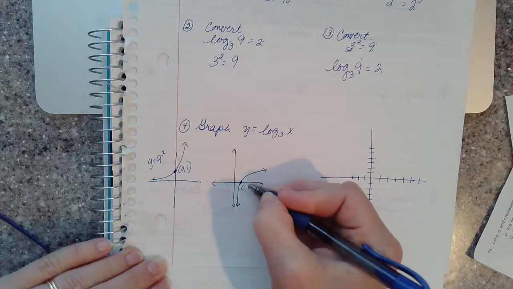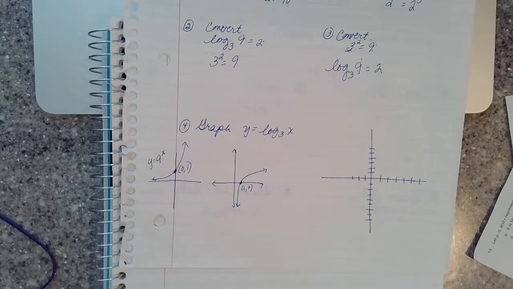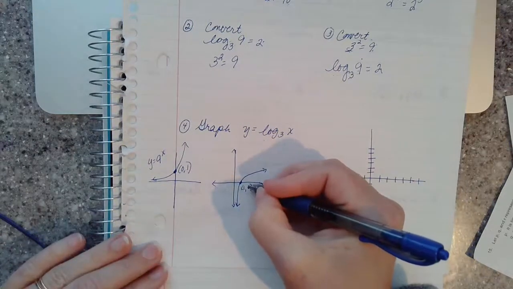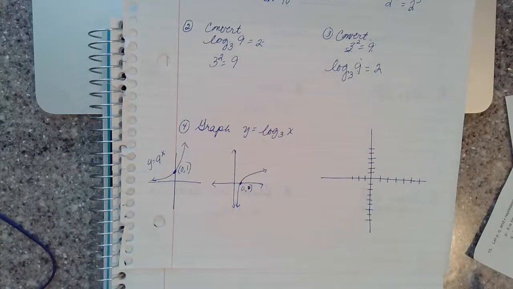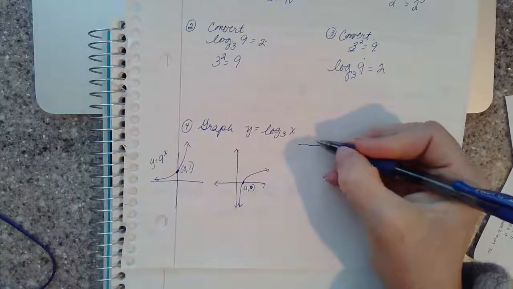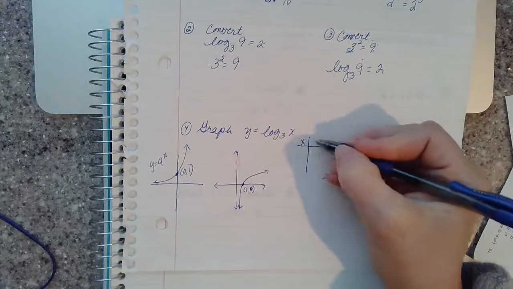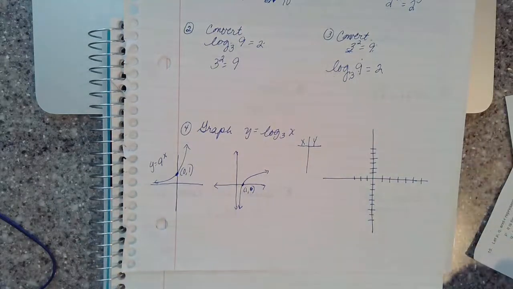Now, let me show you how you can derive that if you wanted to make a t-table, because I always like the t-table idea, being able to point plot your own points to find your graph that way. So what are the solutions to this? How could you find some solutions? So let's say I try plugging in 0.